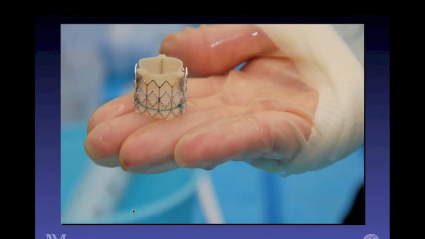So this is a nice perspective of the particular valve we're talking about. This is the Edwards Sapien valve, which is available commercially right now. And I know a lot of people don't have this perspective. Clearly, this valve is on someone's hand, so it's roughly 2 to 3 centimeters in width, and it goes on top of the valve, which is diseased inside the body.